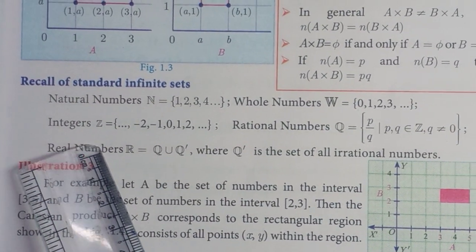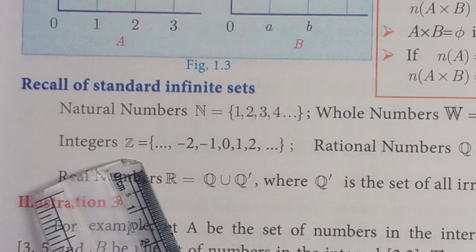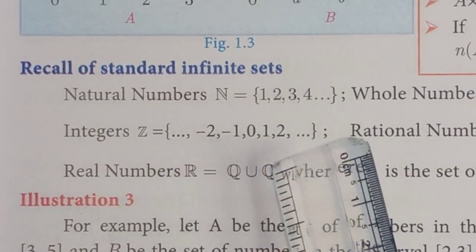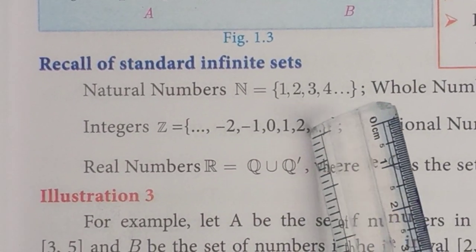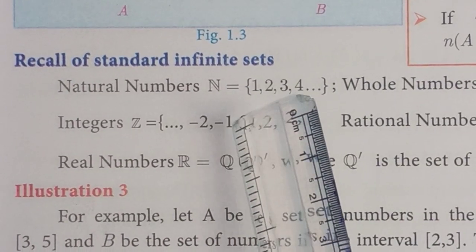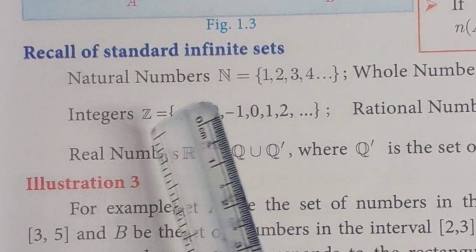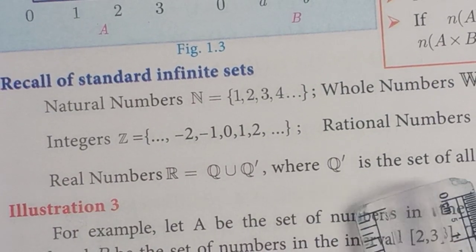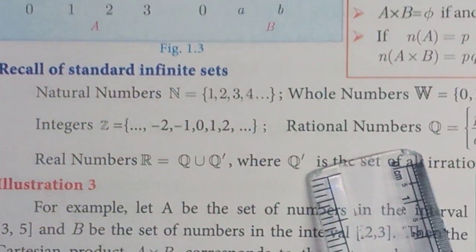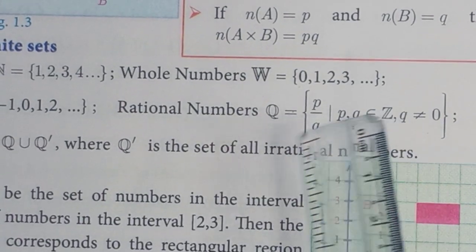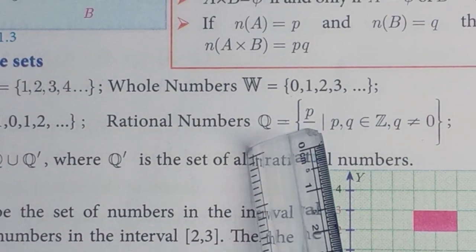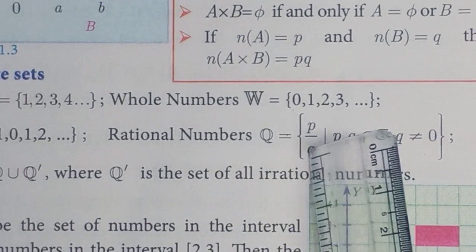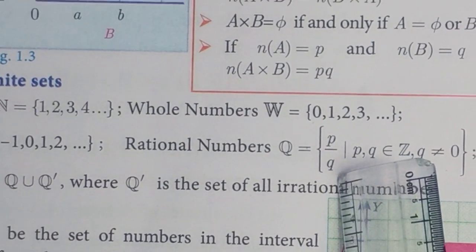Then the set of all integers is represented by the letter Z, that is equal to all the positive numbers 1, 2, 3, 4, 5, all the negative numbers minus 1, minus 2, minus 3, minus 4, etc., including 0. Then the set of all rational numbers is represented by the letter Q, that is equal to p by q, where q not equal to 0.